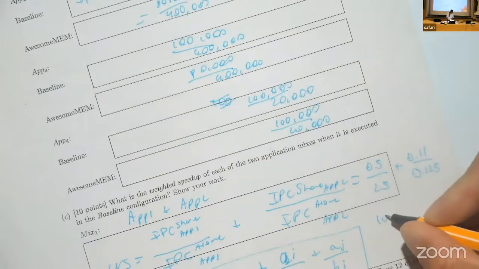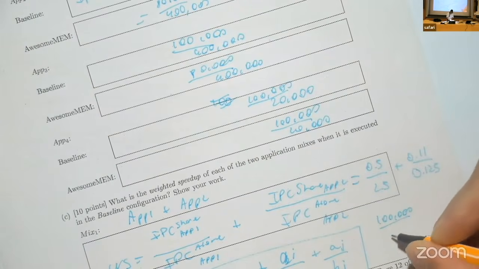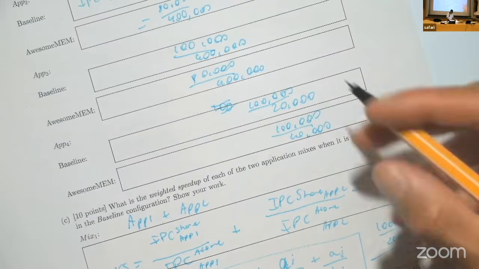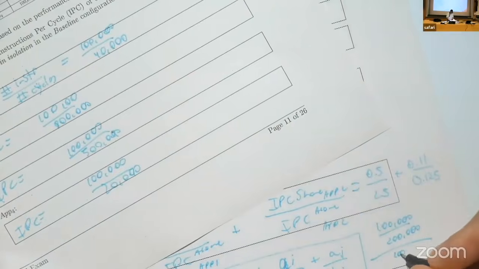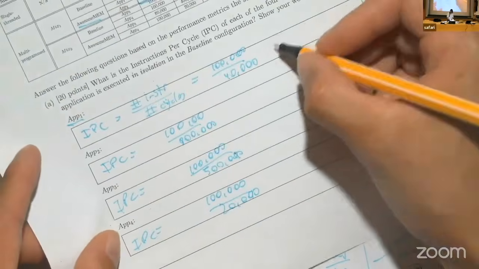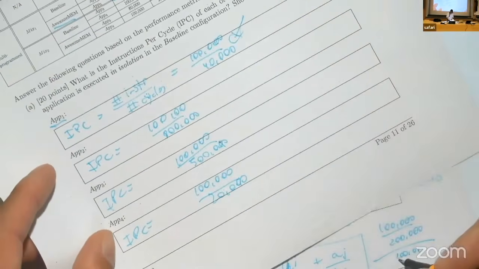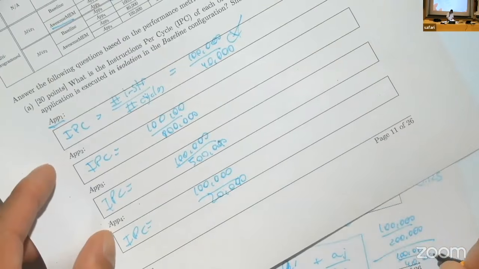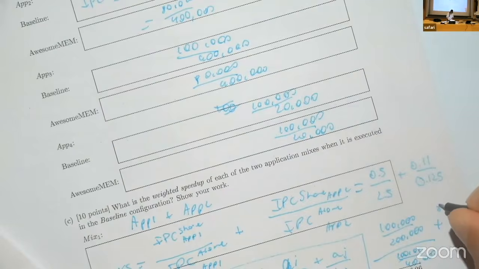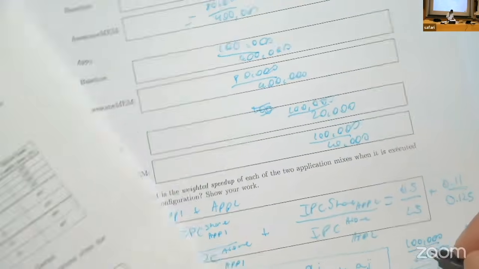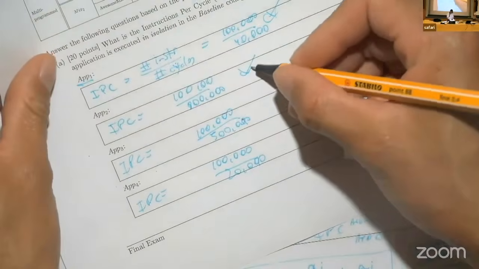If you just do 100,000 divided by the IPC alone of application 1, which is this one, 400,000, plus for application 2, 80,000 divided by 100,000, this other value here.